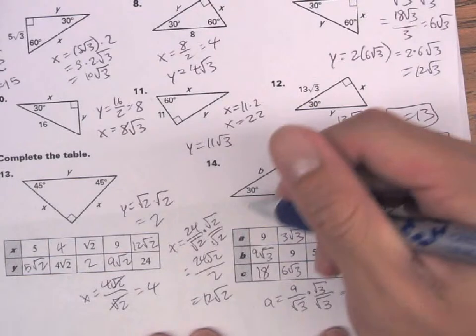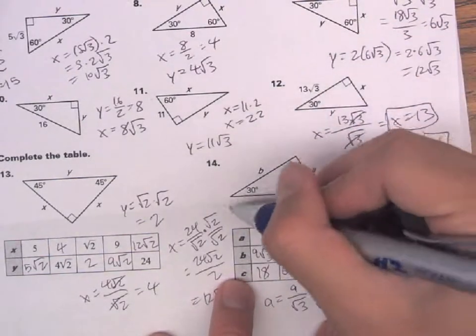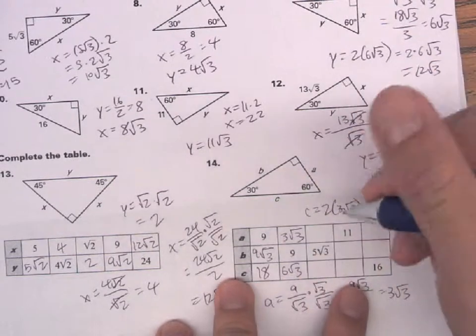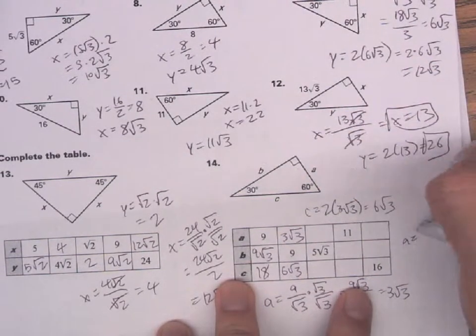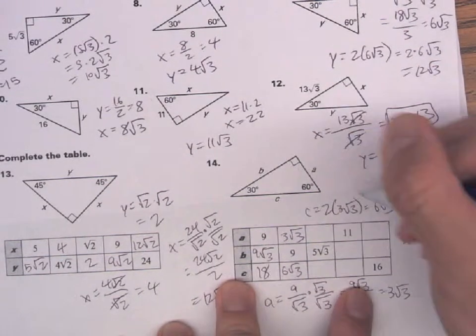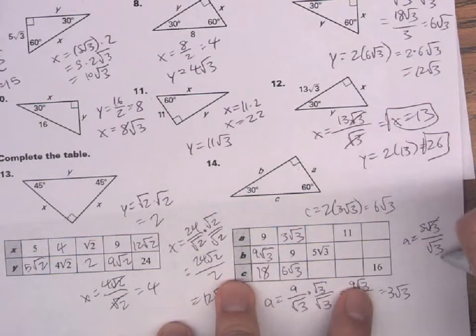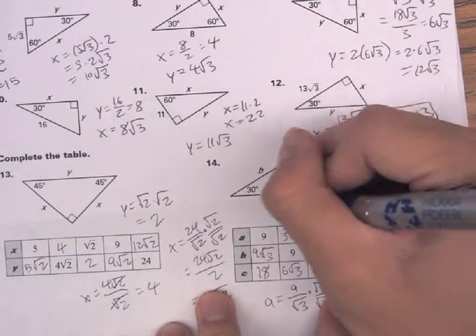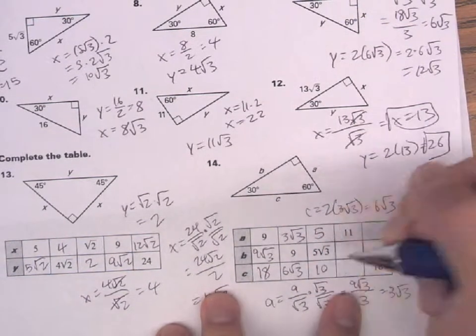Okay, so this next one. b is a long leg, so this is 5 root 3. A is going to be square root of 3 times as short as the long leg, so this will just cancel out. A is going to be 5. C is twice as long as A, so 5 times 2 is 10.